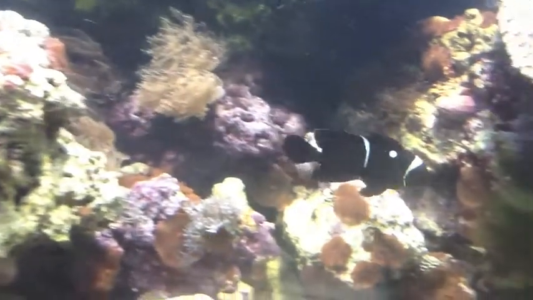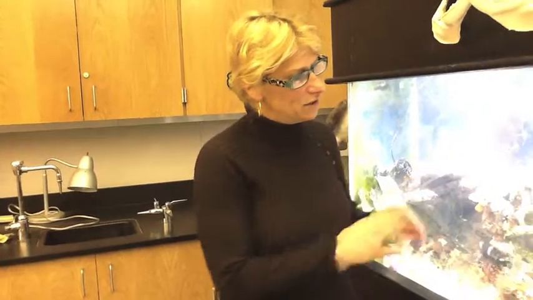All living things are made up of cells. They use energy, they respond to their environment, they reproduce, and they grow and develop. So let's take a look in this tank and see if we could see some examples of those.